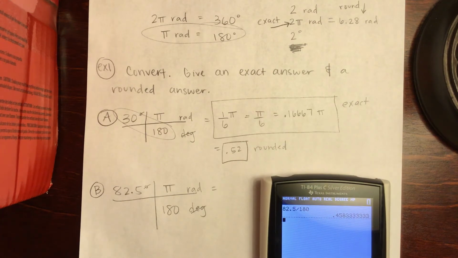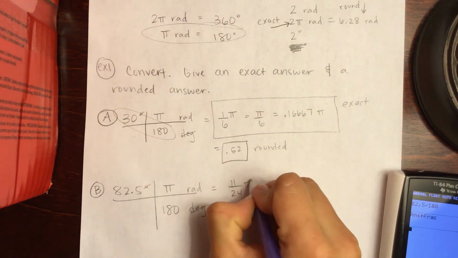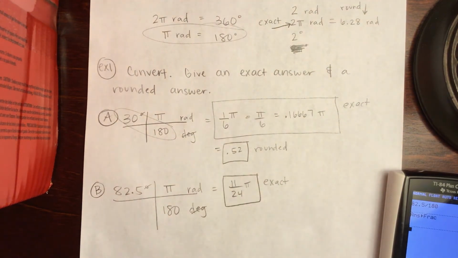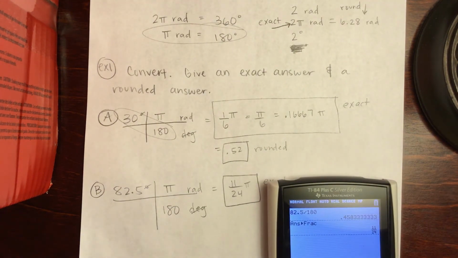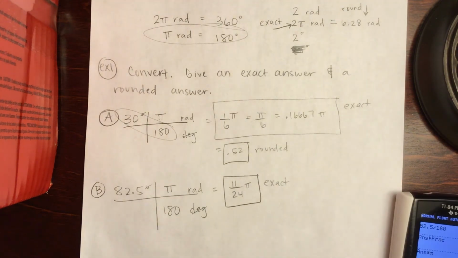And math, enter, converts this to a fraction. All right, to get my rounded answer, instead of using the pi symbol, I want to actually multiply this 11/24 by pi, or multiply it by 3.14159, and you get 1.44.